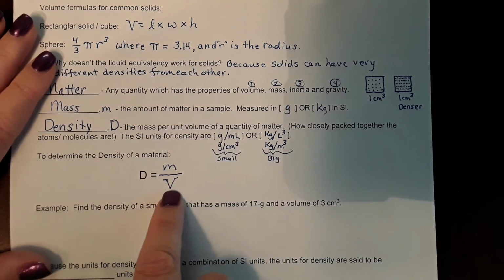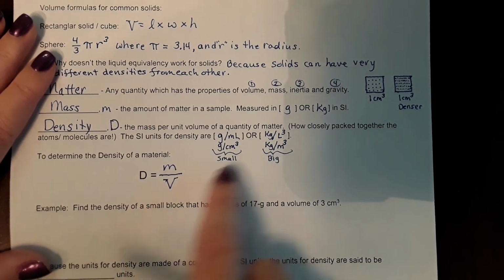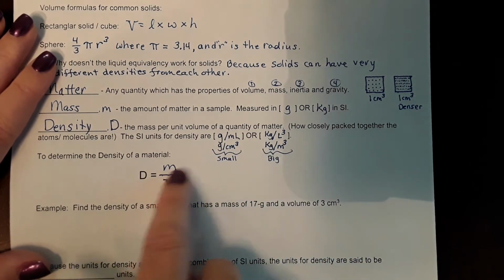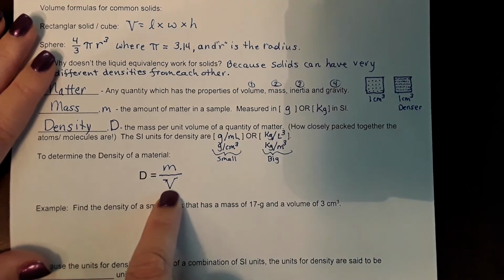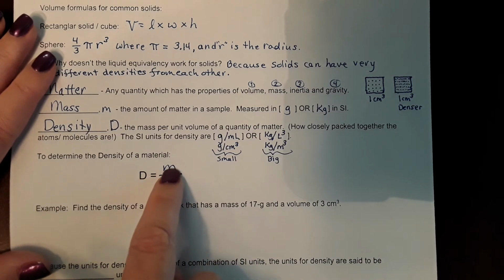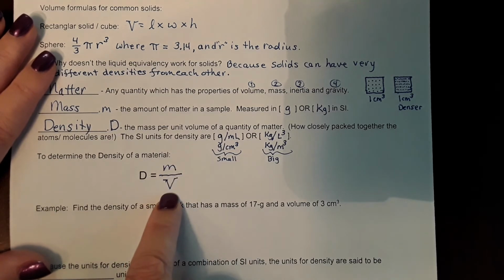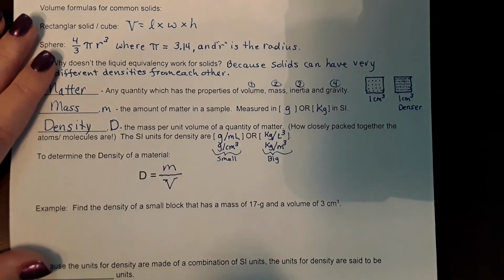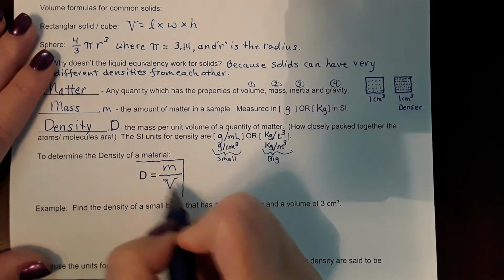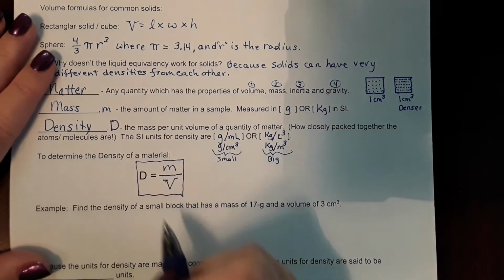And that's how you get the units. Grams, milliliters or cubic centimeters, kilograms, and cubic liters or cubic meters. Okay? One divided by the other, per. Okay, this is what we're going to be using to determine density.